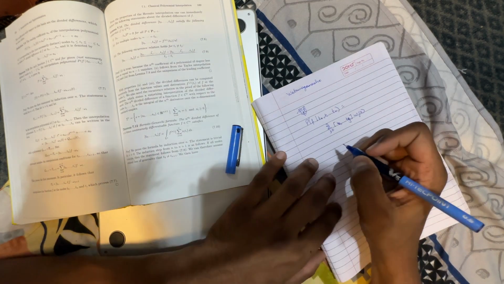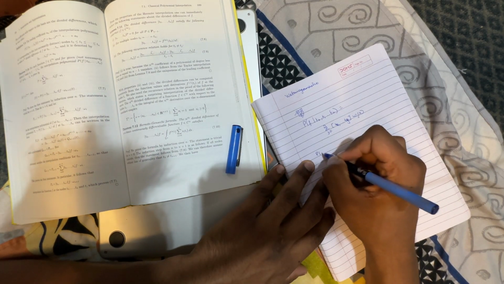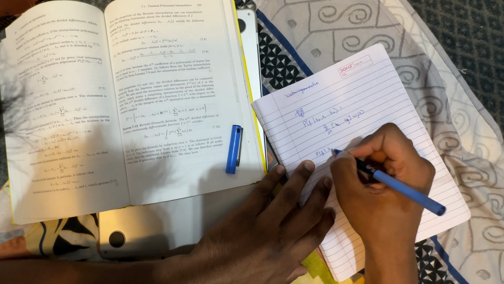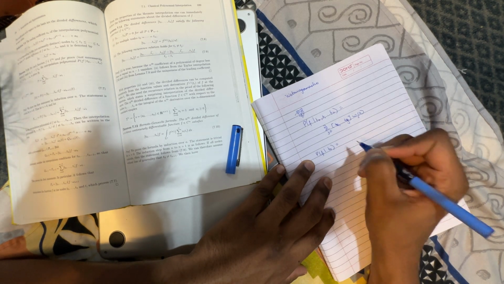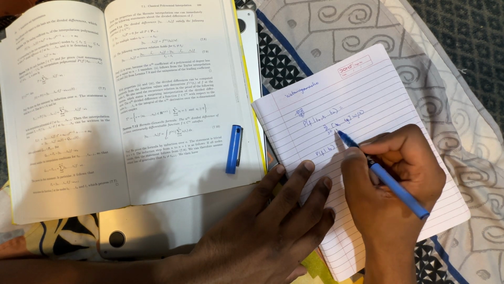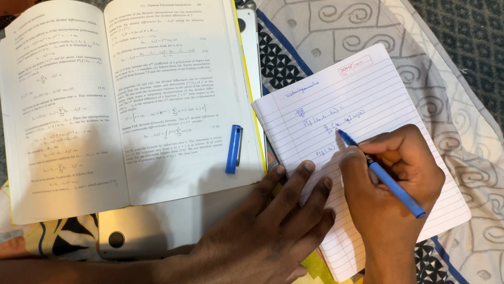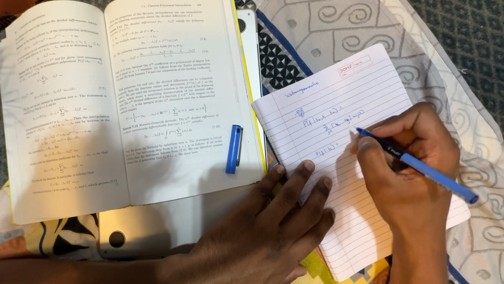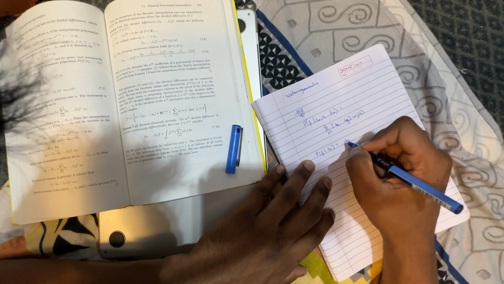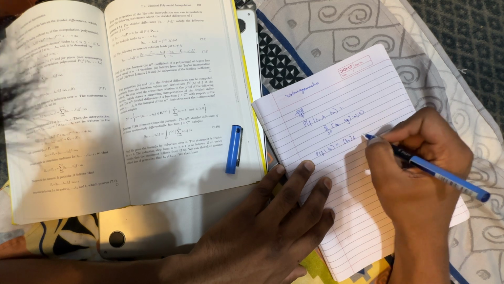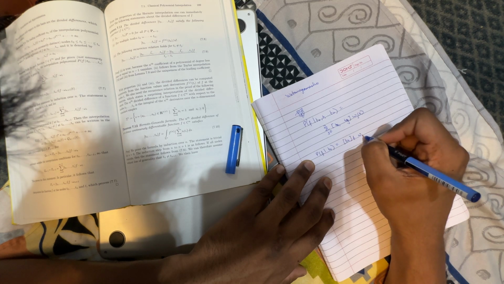Let's see. The polynomial interpolating f only at point t0, what is this? It's the divided difference, [t0] f, times omega 0. What is omega 0?